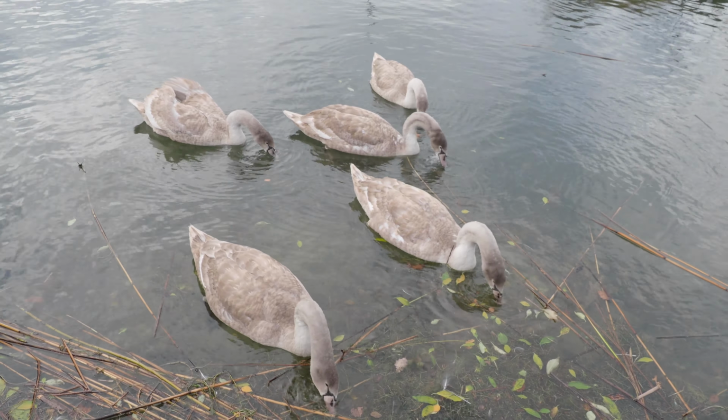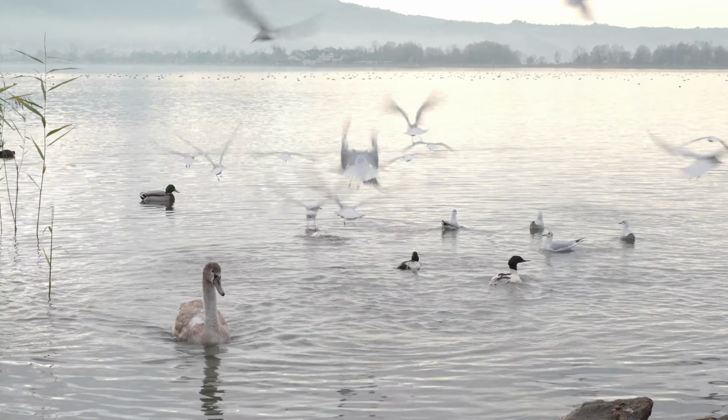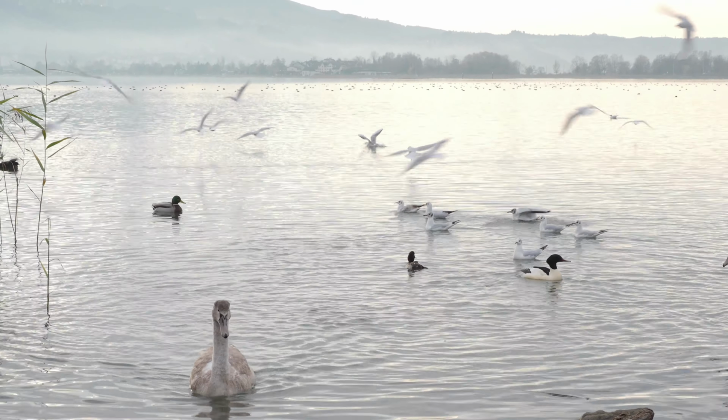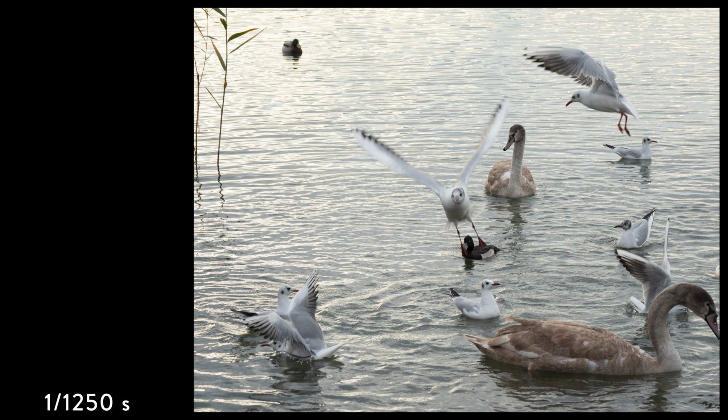So the 400th of a second that I shot with before is far too slow to freeze the beating wings of these seagulls flying through the air. Here we can see a lot of movement in the shot. For the next shot, I'm going to speed up my shutter to more than 3 times the speed of my previous photo.